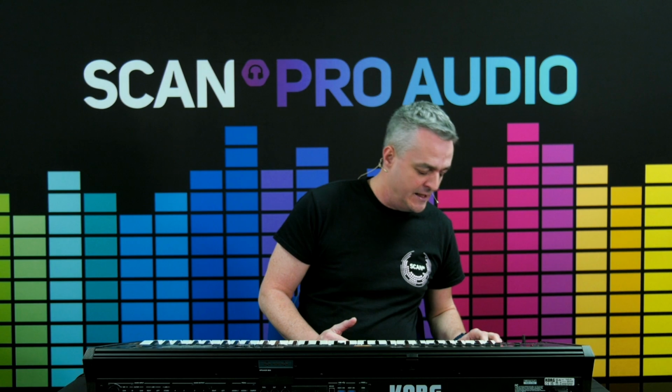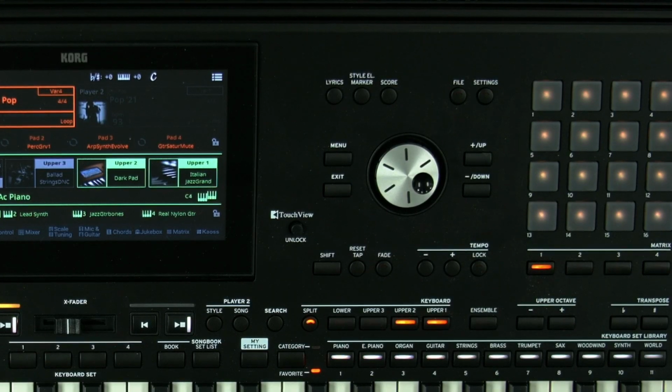So on the panel, on the bottom right hand corner, you can see here we've got this keyboard set library section. And at the moment, generally when you switch on your keyboard, it will always be on category. And what the category does is whenever I press any of these buttons, it will jump to the relevant category of that particular sound.